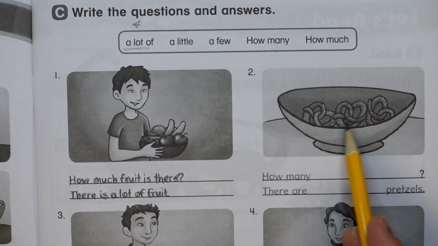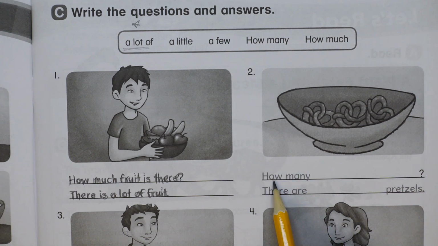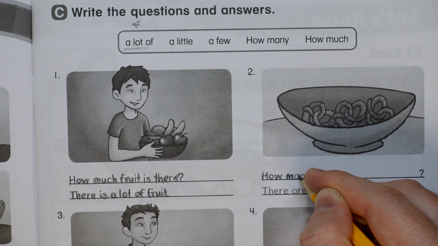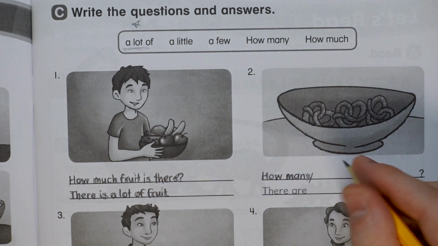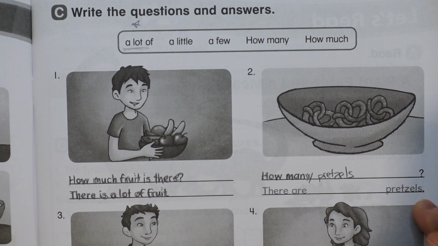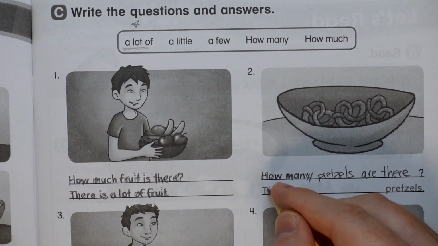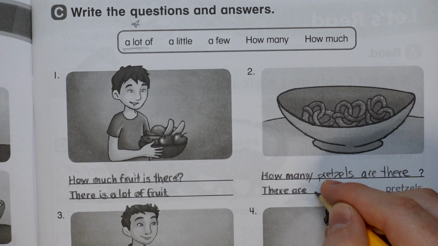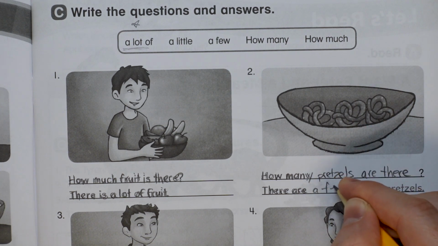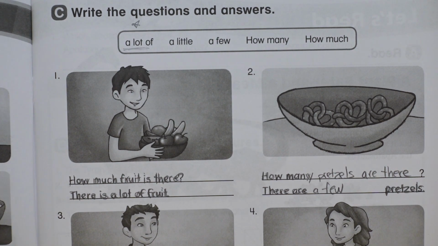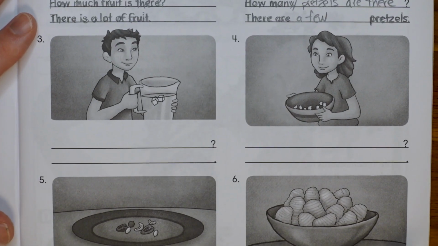All right, number 2, these are pretzels and we can count them, so that's why they've used how many. How many pretzels, P-R-E-T-Z-E-L-S, is down here too, are there? There are a few pretzels. Okay, now let's write both of them for number 3.